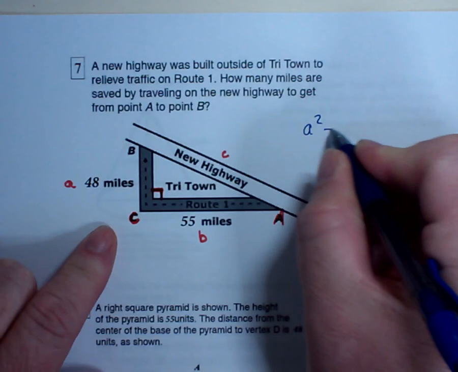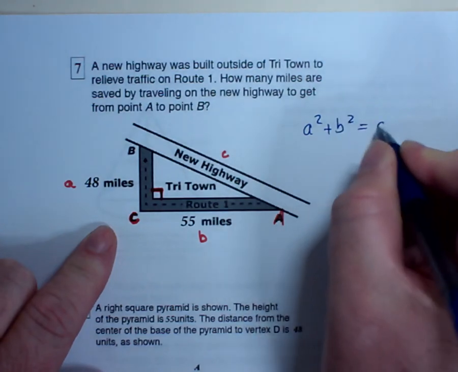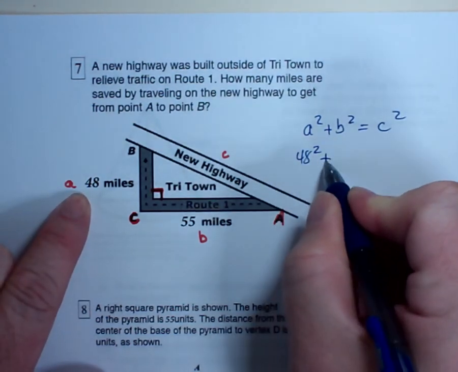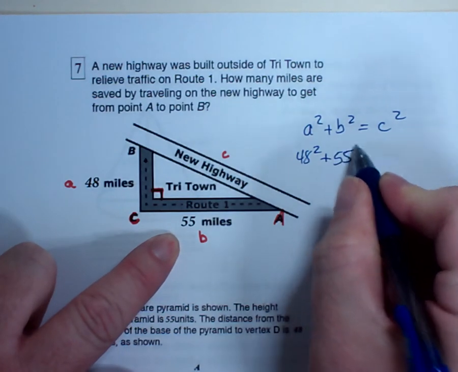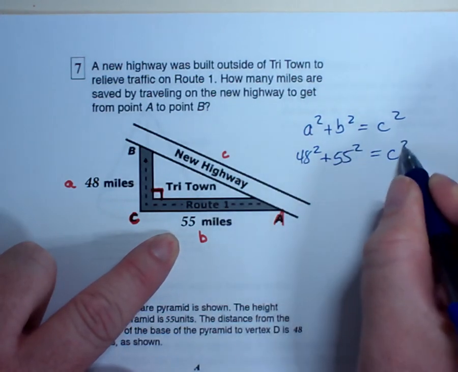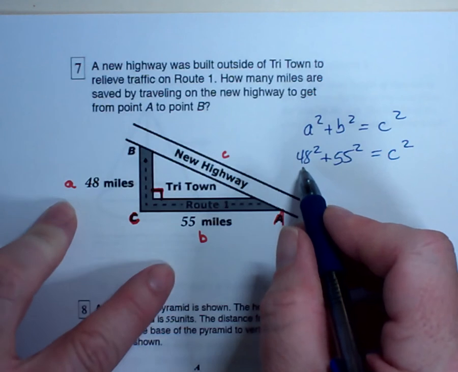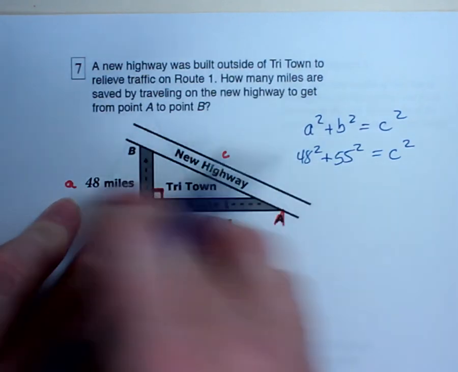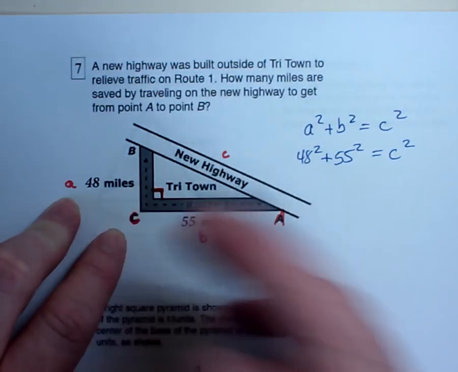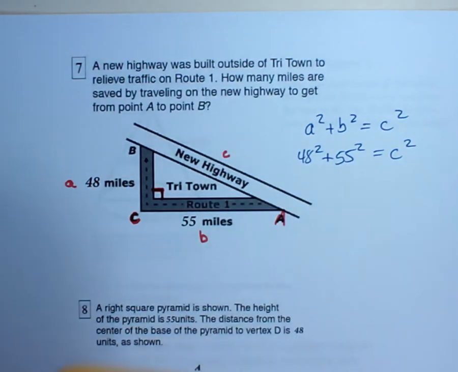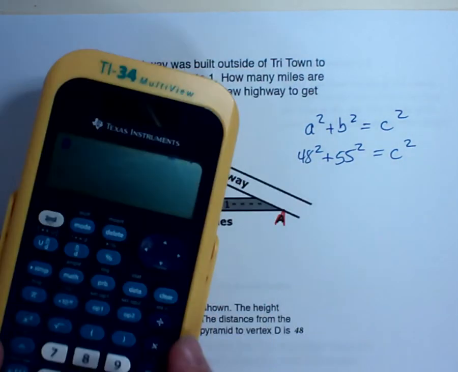A squared plus B squared equals C squared. 48 squared plus 55 squared equals C squared. That's why it's so important to label your A's, B's, and C's before you begin. Then you make way less errors. These numbers are very big. You're going to have to use your calculator.